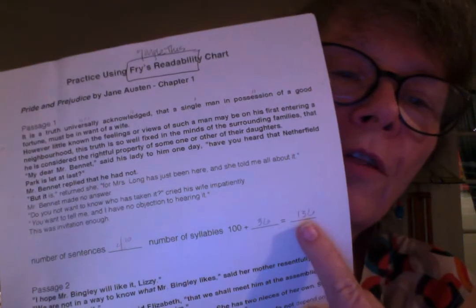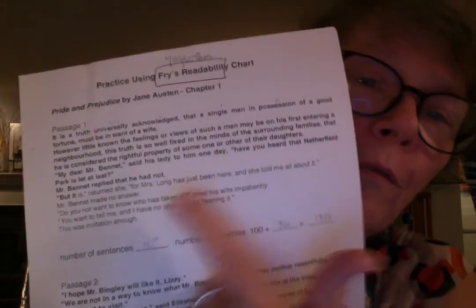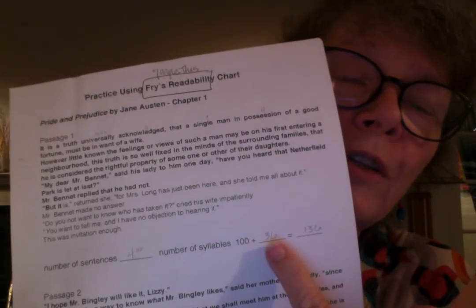Okay, now if I go through this whole passage and I do that, what I'm going to find out is that I have 36 extra syllables. So I have 100 plus 36. So altogether, I have 136 syllables. 100, 1 for each word, plus 36 extra ones is 136.